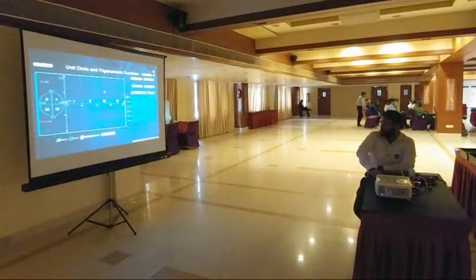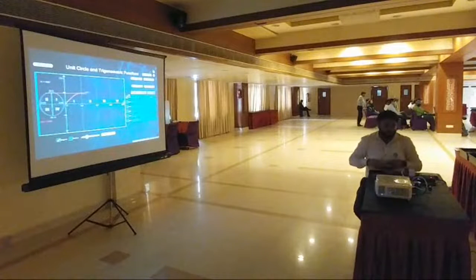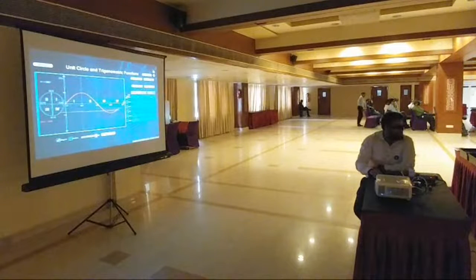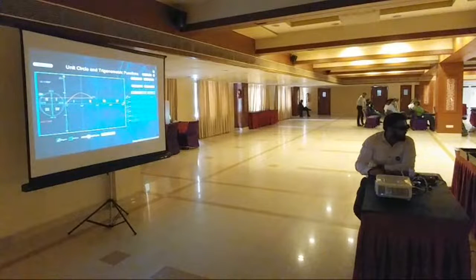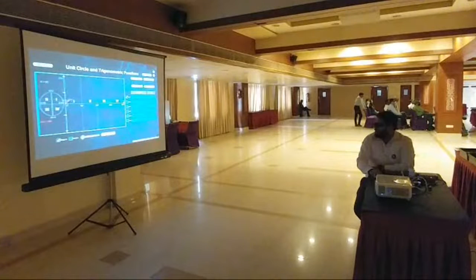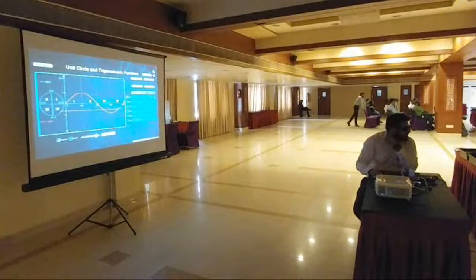Unit circle and trigonometric function. So here the sine function is marked as t. So we can visualize a point moving in a unit circle, and the graph is generated. Here we can see that in the first quadrant it is positive, in the second also positive, third it is negative, fourth is also negative, right? And its domain and range: the domain is R and the range is the closed interval -1 to 1.